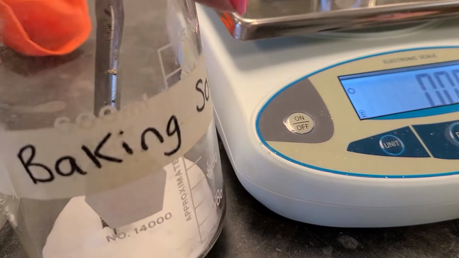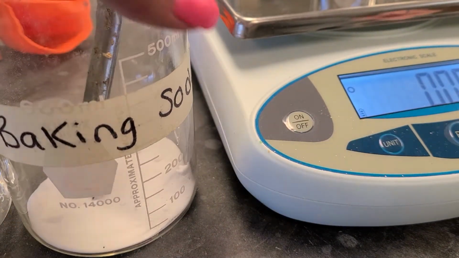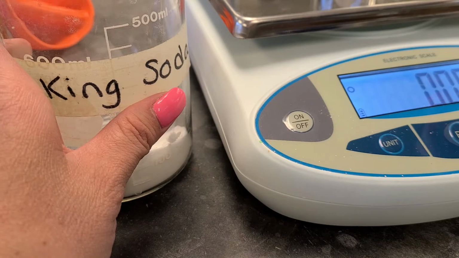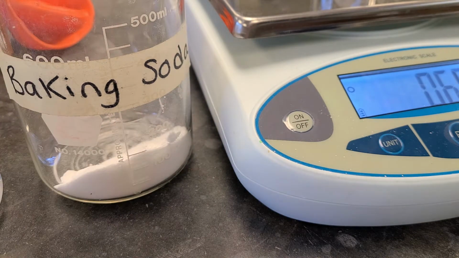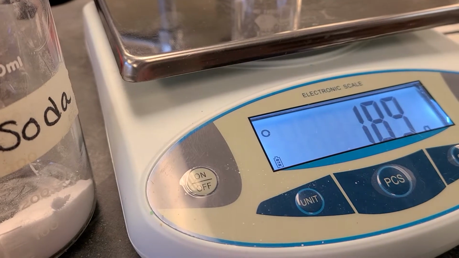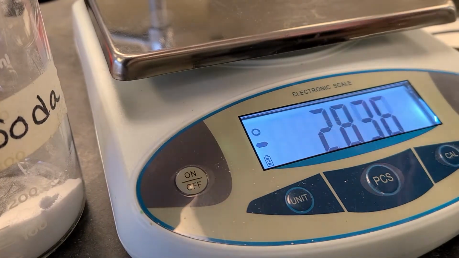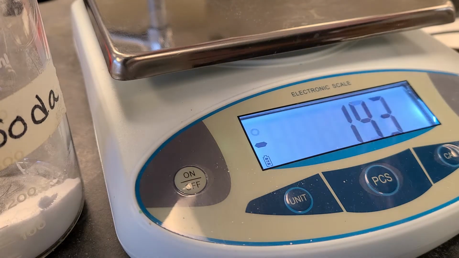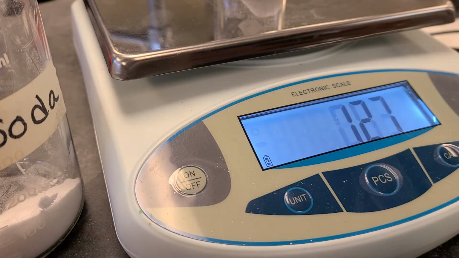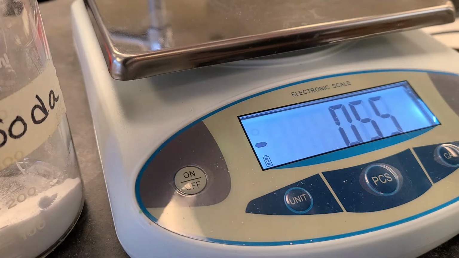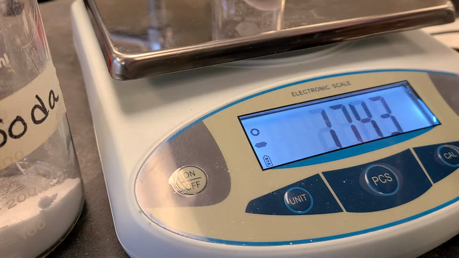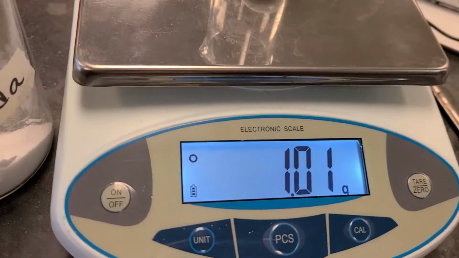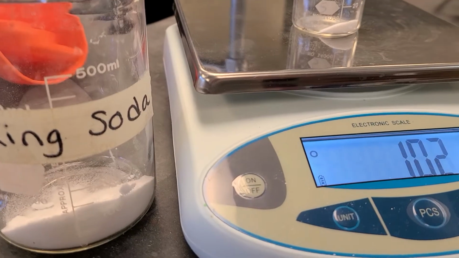So baking soda has the formula NaHCO3. So what we need is just 1 single gram. You want to be as precise as possible. You know what? That's good enough. So we're going to use 1.01 grams of NaHCO3 to start.